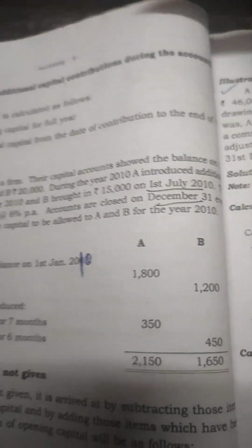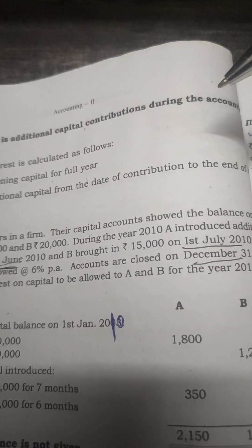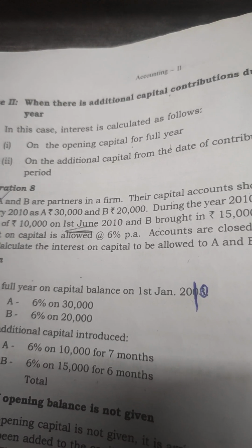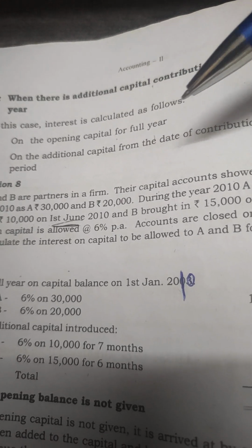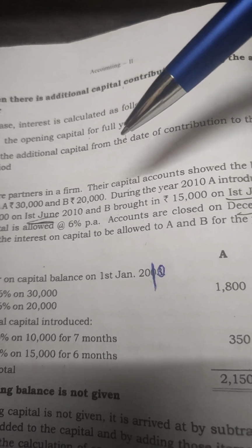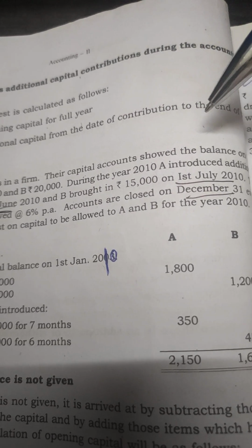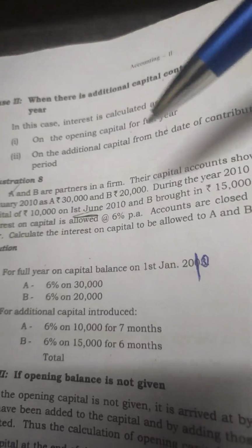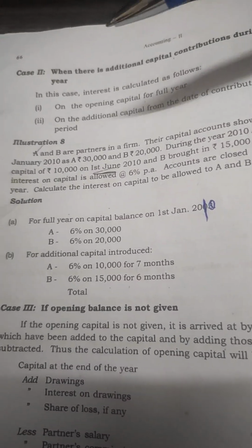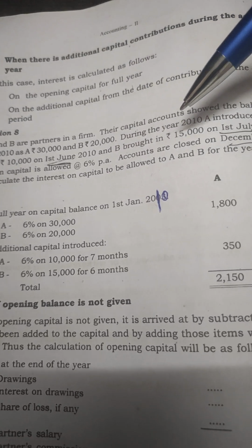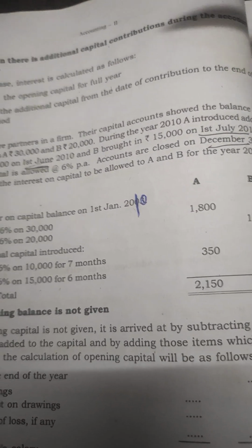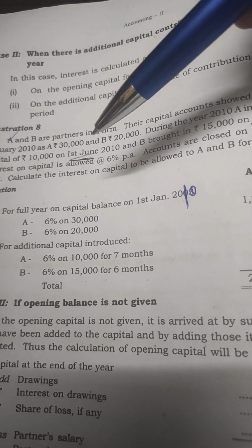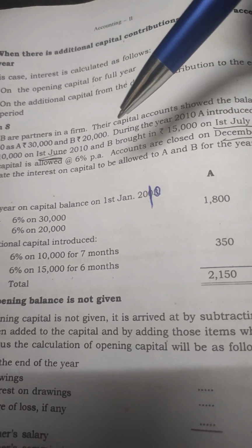Then the other case is when additional capital is contributed during the accounting year. Here interest on capital is calculated on the opening capital for the full year and also on the additional capital from the date of contribution to the end of the accounting period. Here is one problem: A and B are partners in a firm. The capitals show the balance on January 2010. A's capital is 30,000, B's capital 20,000.